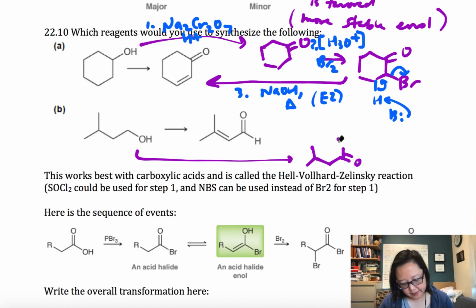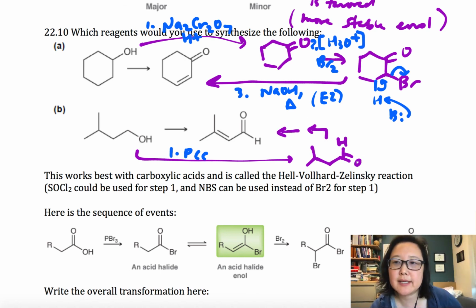All right, so for this one, you need to only oxidize it to the aldehyde, not to the carboxylic acid. So you have to use PCC. Okay, so hopefully you saw that. And then the rest of it is the same as above. So we need to do alpha bromination, and then we do strong base and heat. Okay, so same as we did above.